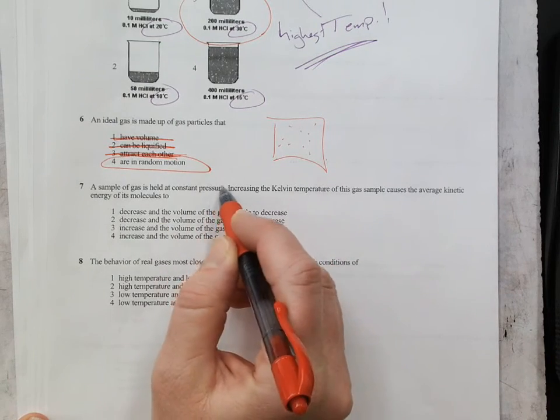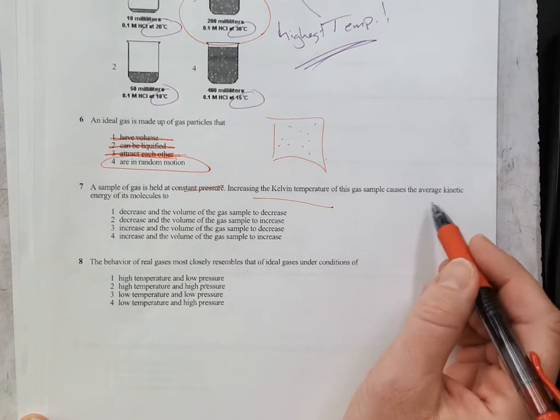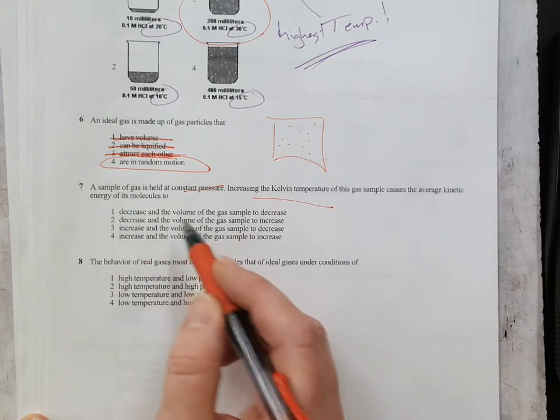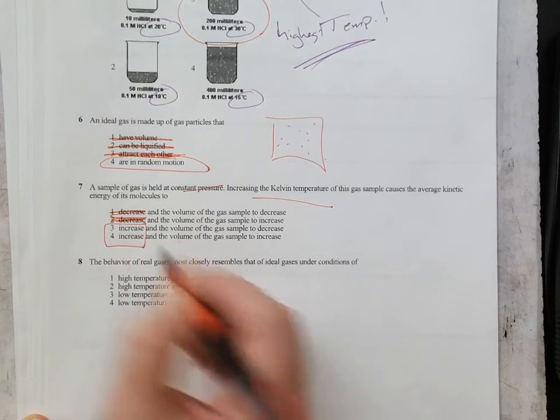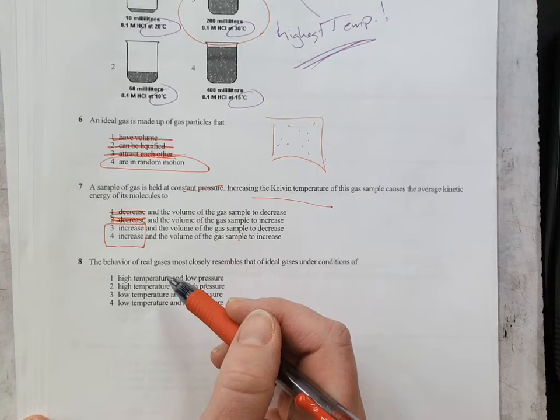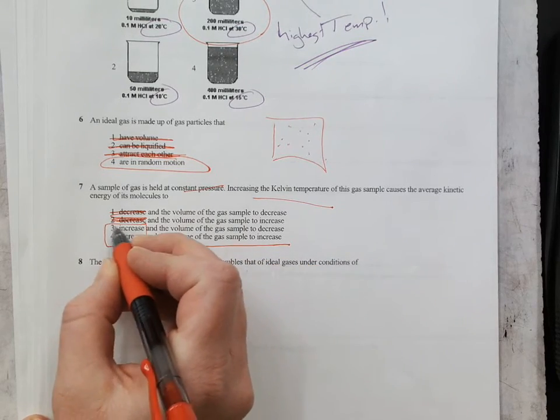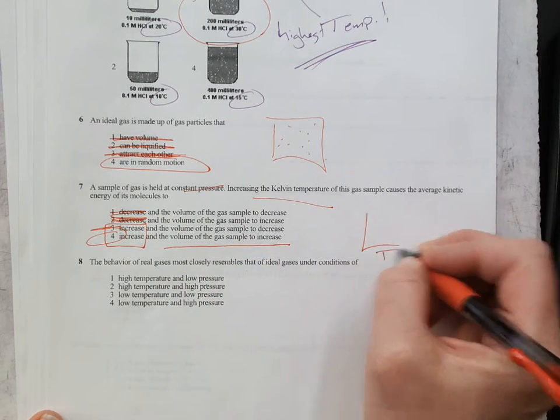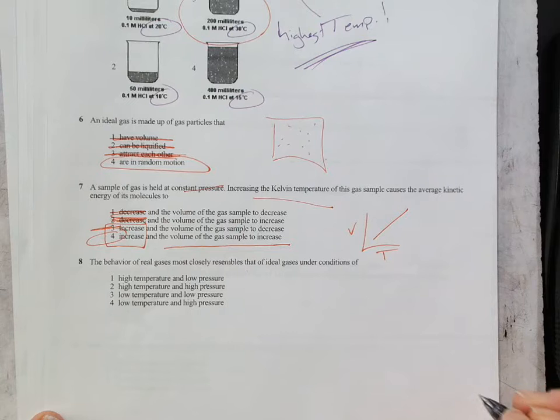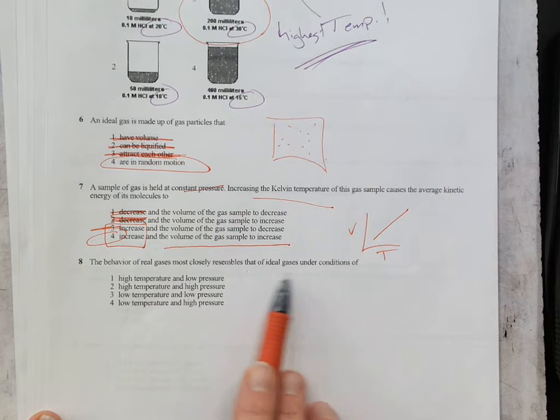Okay, constant pressure. We're going to increase the temperature. Average kinetic energy of its molecules 2. Well, of course, it causes the average kinetic energy to increase because that's the definition of temperature. And also the volume will increase. So this is 4 because temperature and volume are directly related. That's Charles's law. Study your laws.